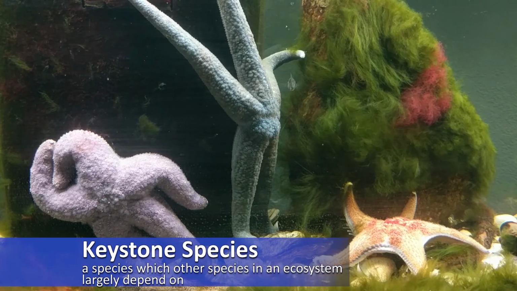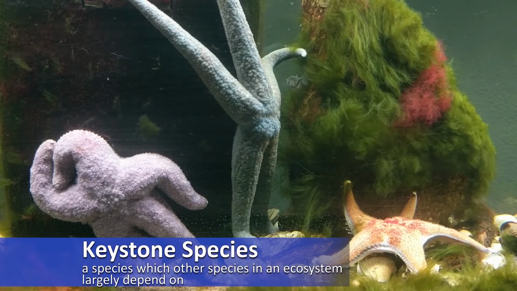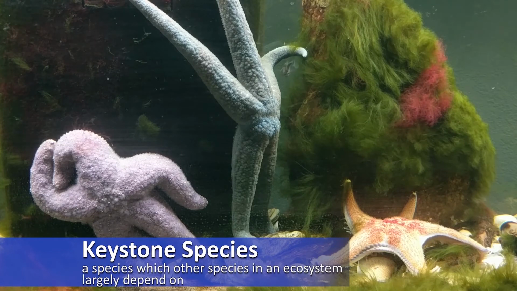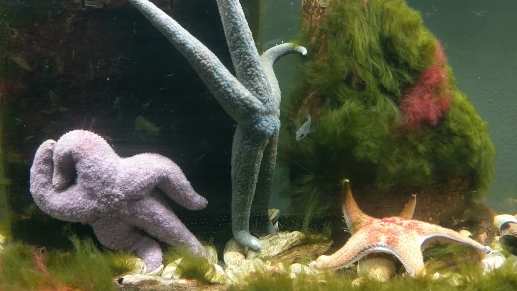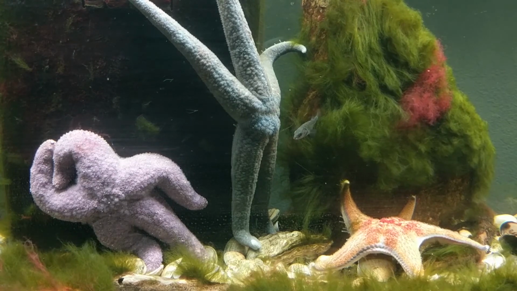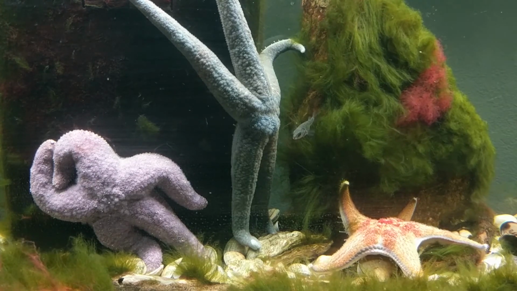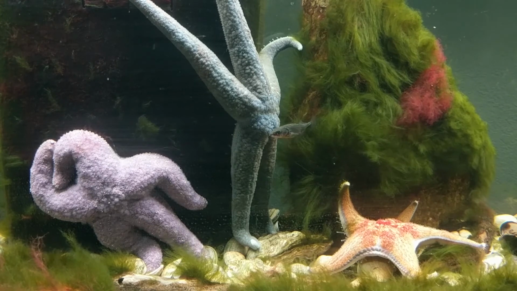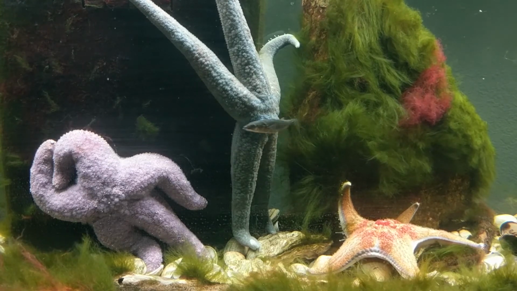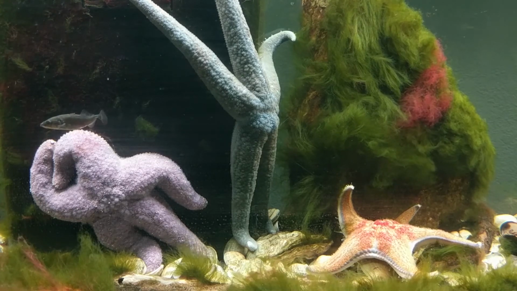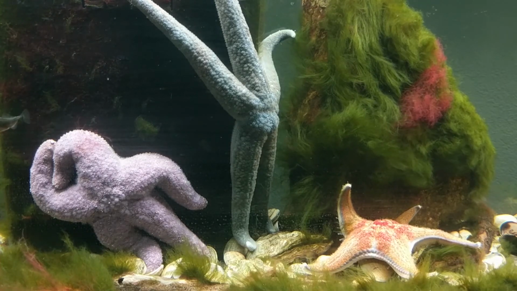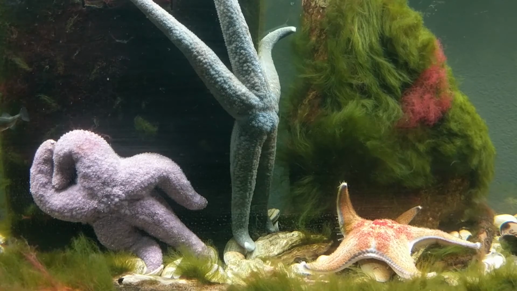They are keystone species, or species which other species in the ecosystem largely depend on. And if they were removed, the ecosystem might collapse. Sea stars specialize in eating mussels. They have a number of adaptations that help them be the best mussel eater. One of the biggest is their tube feet, which look like white suction cups sticking off of each arm. They can pry open live mussels just using their tube feet.